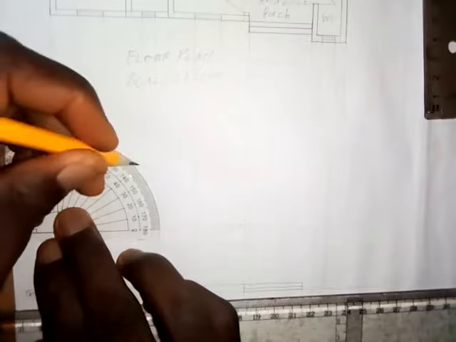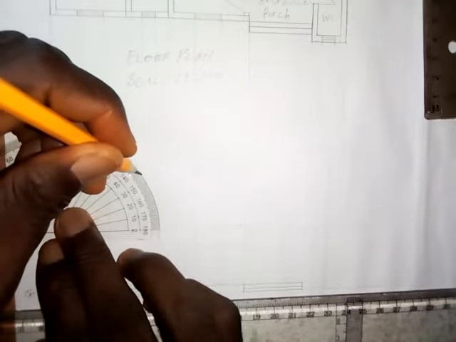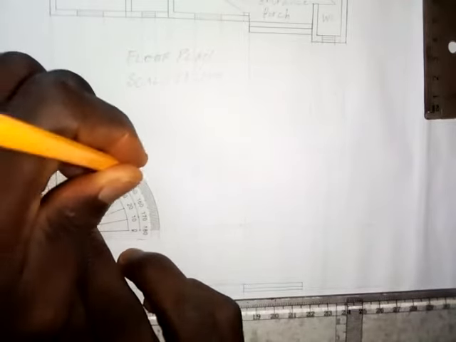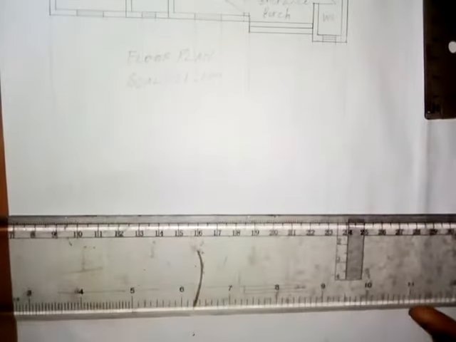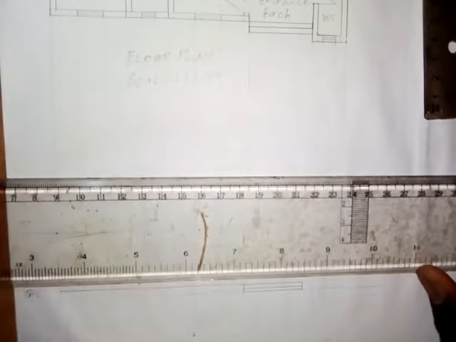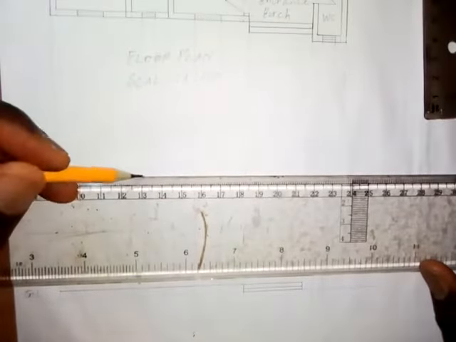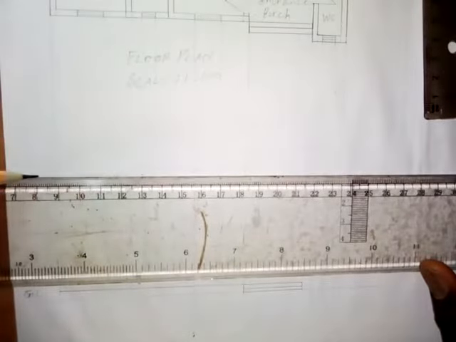Okay, so this is 35 degrees. This one is enough. Then you draw a horizontal line from here, like this.